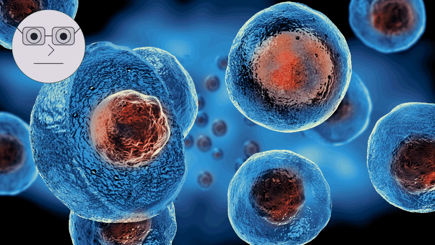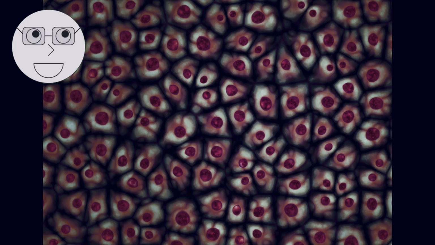The second level of biological organization is the molecule. Molecules are made up of two or more atoms that are chemically bonded together. Examples of molecules include water, glucose, and DNA. The third level of biological organization is the cell. Cells are the basic unit of life and are responsible for carrying out all the functions necessary for an organism to survive.